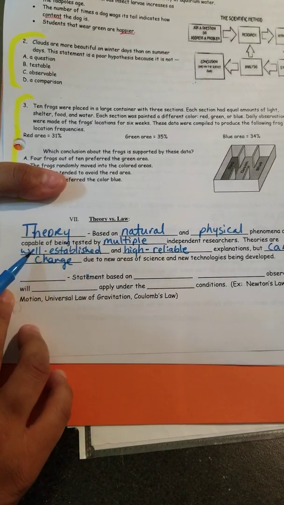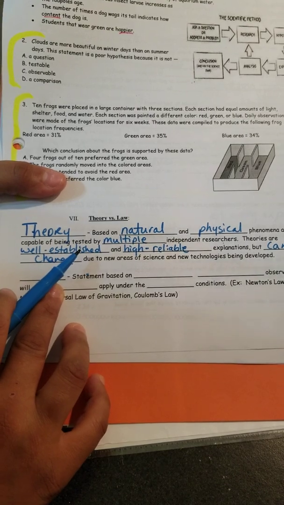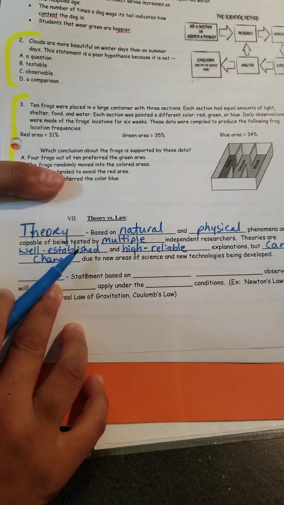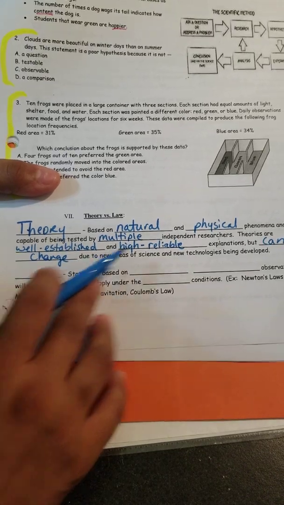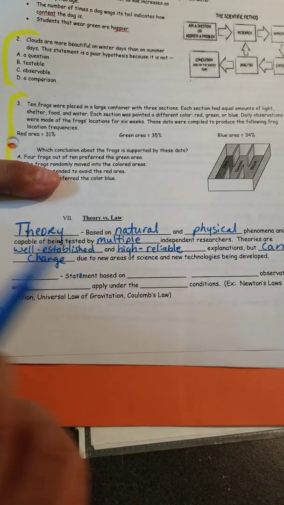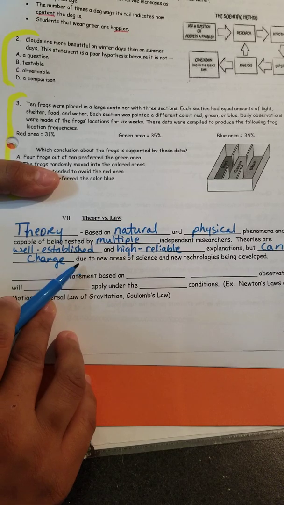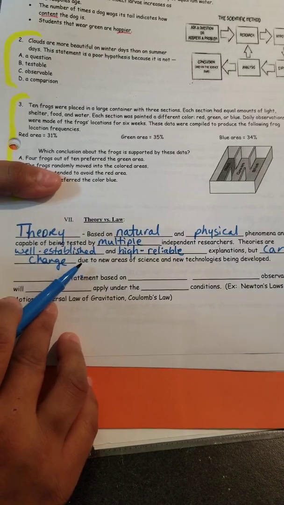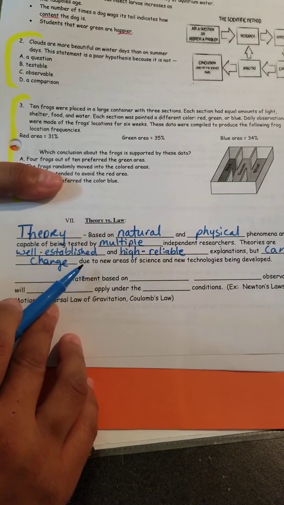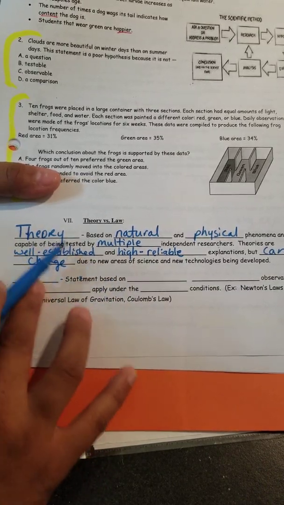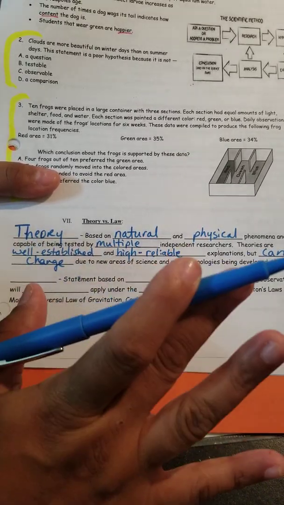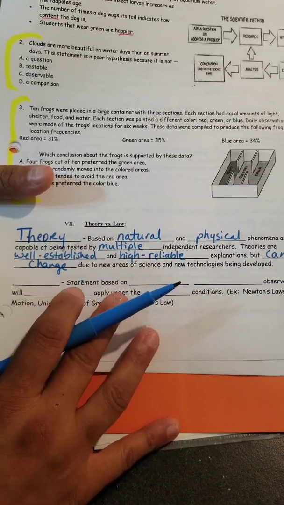So it's already well established because we do this already for other things. But with the new COVID-19, we're trying to see if we can do it, but due to change, in the next year or 6 years from now, we might come up with something else and figure something else out about this. So this theory may be out the window.